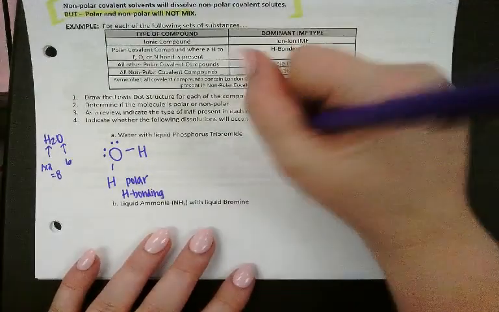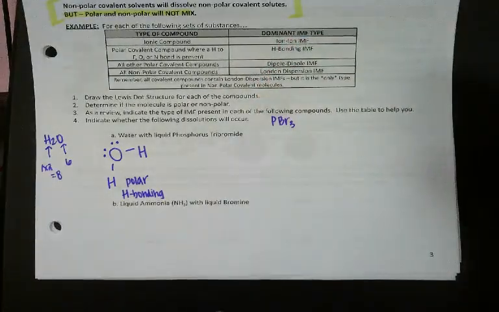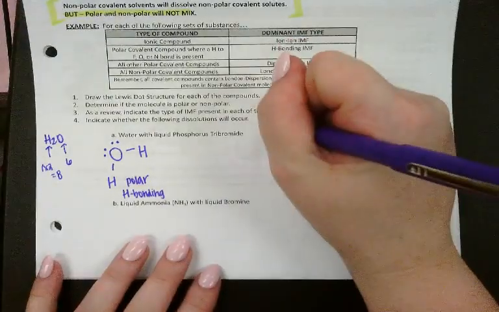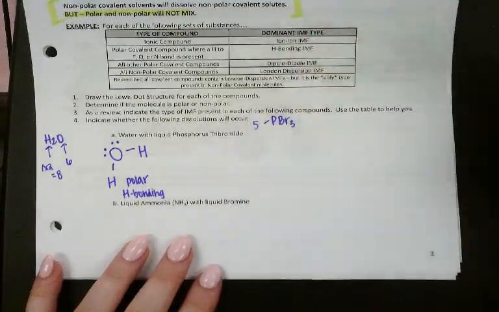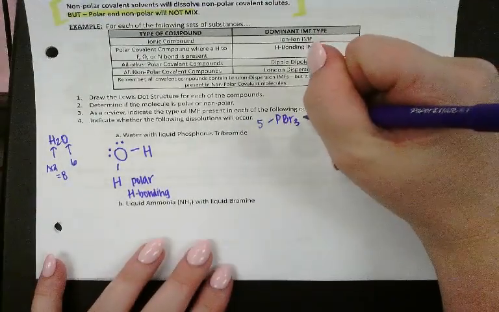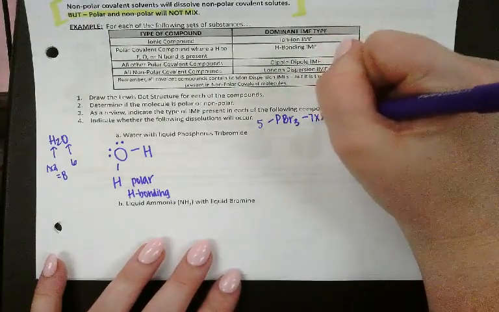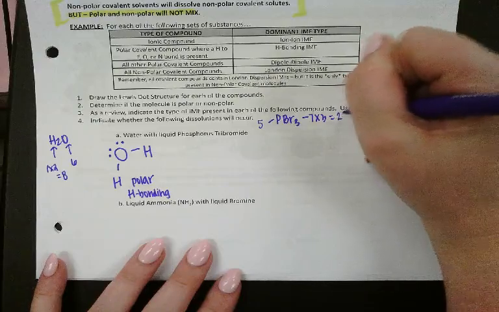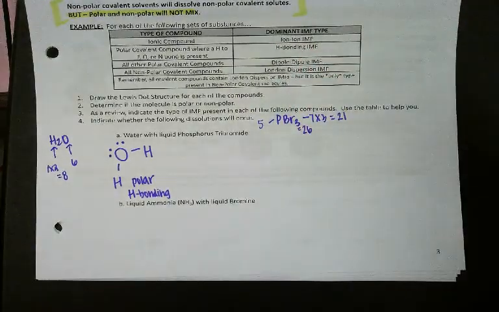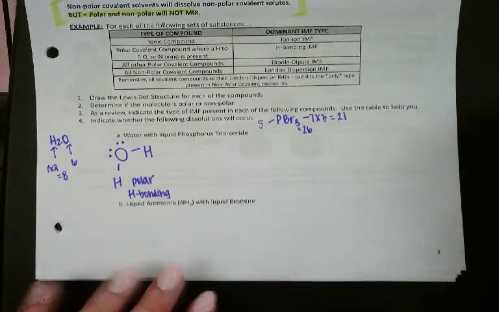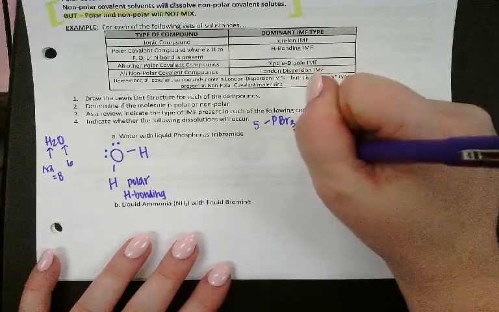Phosphorus tribromide, PBr3. How many valence electrons does phosphorus have? 5. And I just have 1 of them, so 5. How many valence electrons does bromine have? 7, and I have 3, so 7 times 3 is what? 21. So in total, I have 26. All right. What's my central atom? Phosphorus.